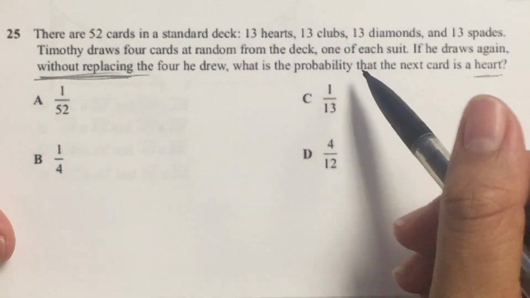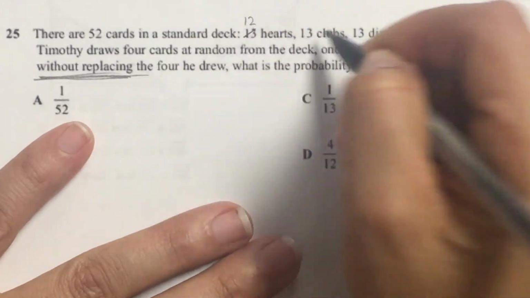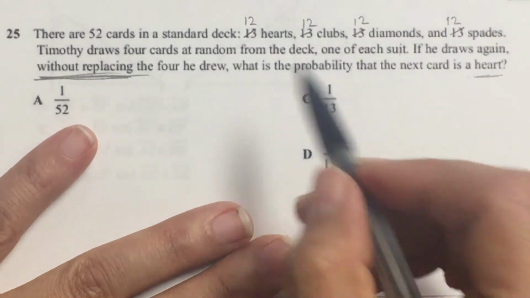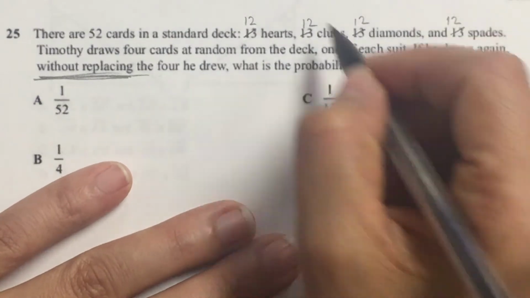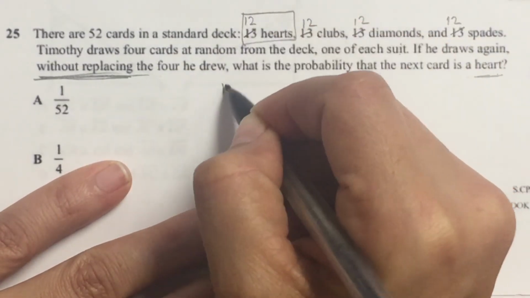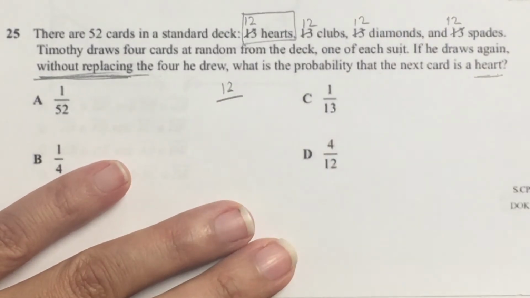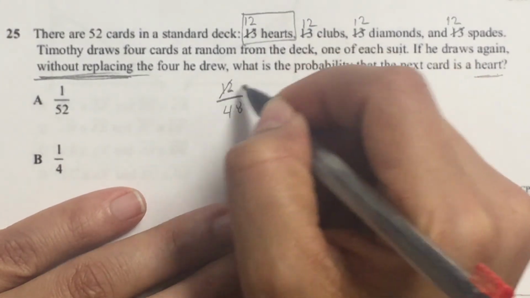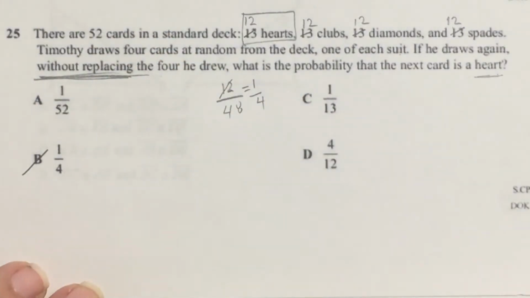Okay, so when he picked, right, he got 1 from each suit. And he didn't put them back, so now there are 12 hearts, 12 clubs, 12 diamonds, and 12 spades. So now there are 12 of each. What's the probability that the next card is a heart? So how many hearts do I have? I have 12. Out of a possible how many? 12 plus 12 plus 12 plus 12. So that's 12 times 4, which is 48. And then let's simplify this. 12 goes into 12 one time and into 48 4 times, so 1 over 4. So very, very key to know whether it's putting them back or not.